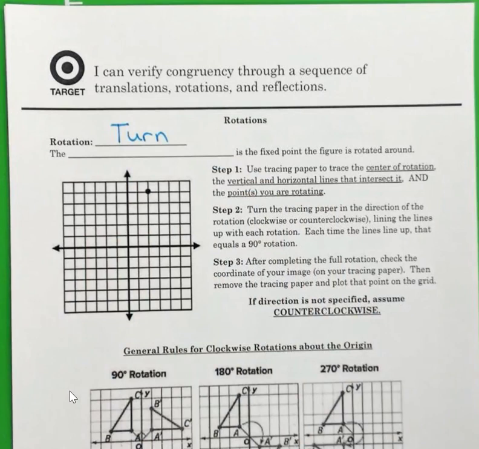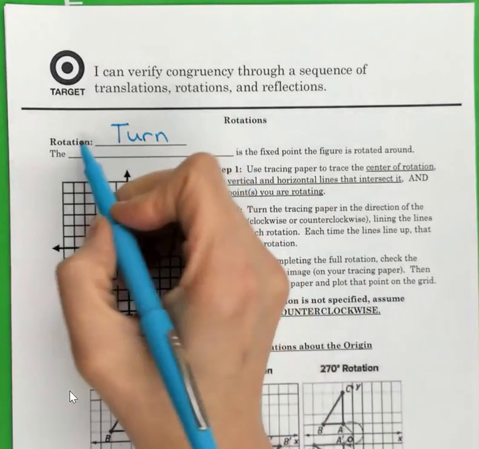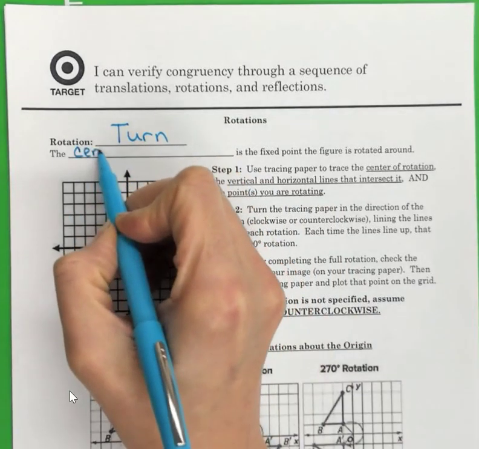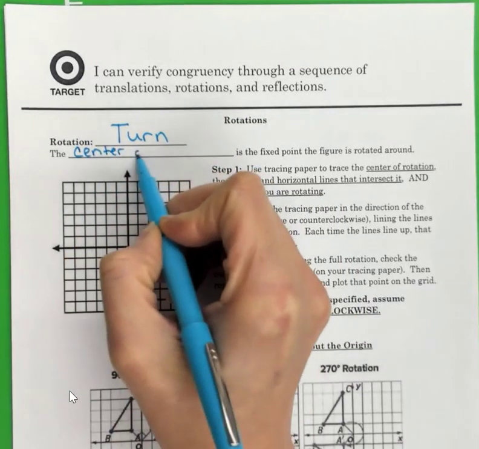And it's important that when we are rotating, that we are turning our figure about a fixed point known as the center of rotation.